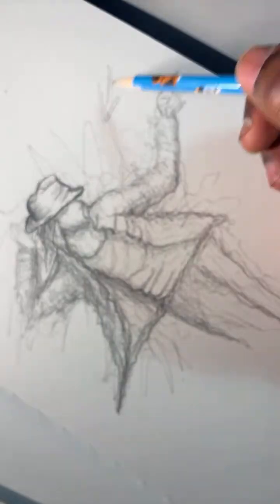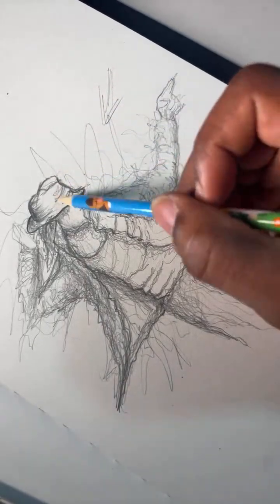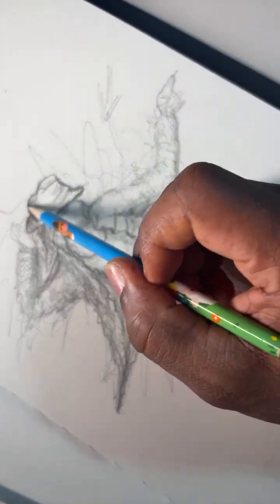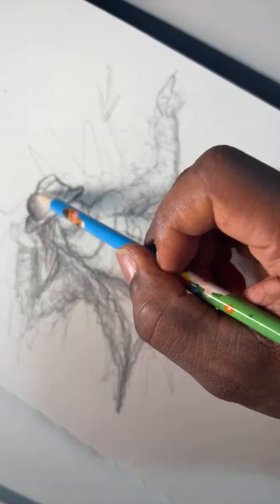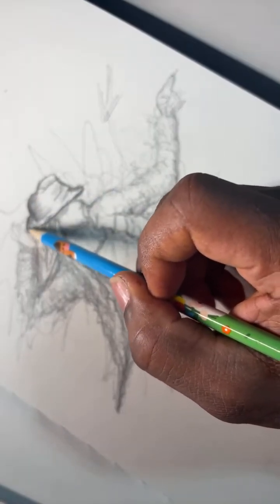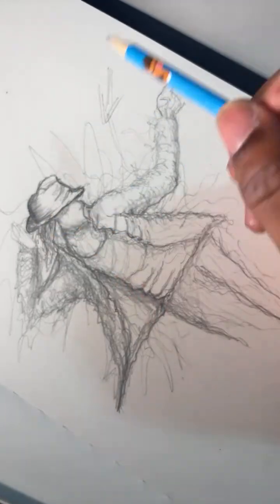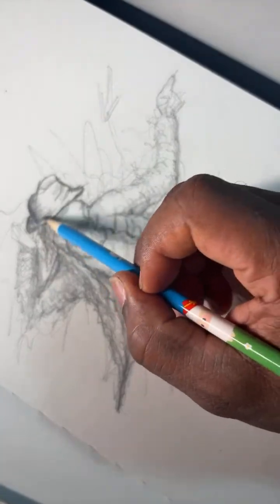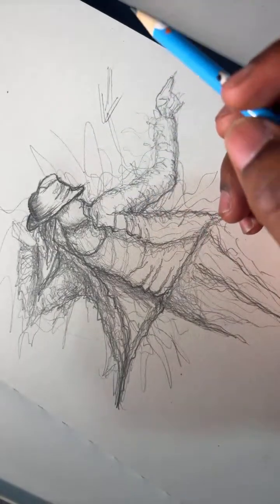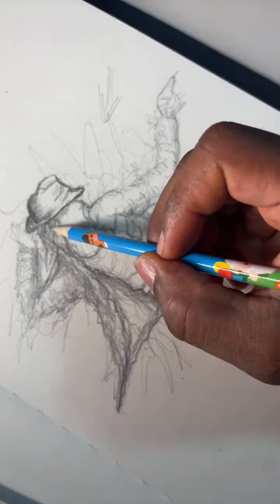And the back, because the source of light is here, this place is going to be much brighter, and the back is going to be much more darker. All right, now this area is looking much more, should I say, good or realistic.